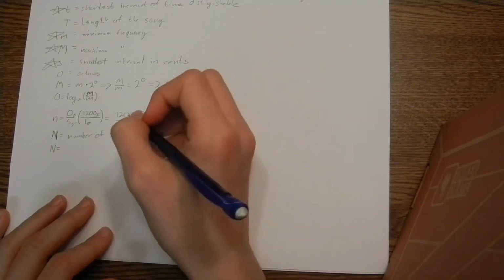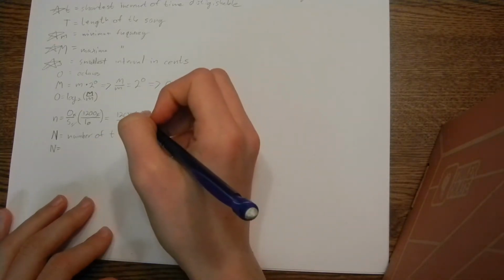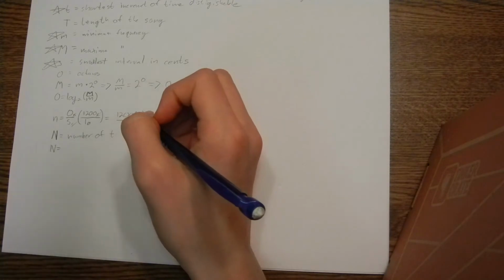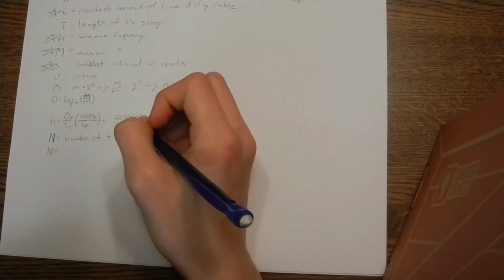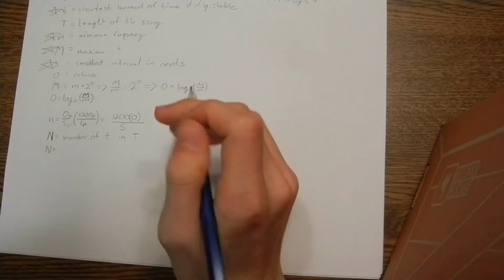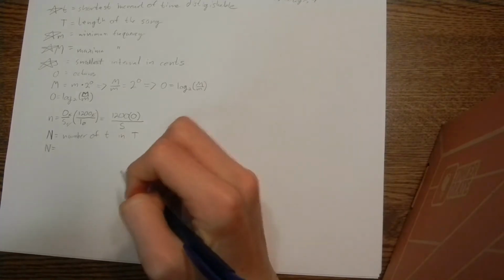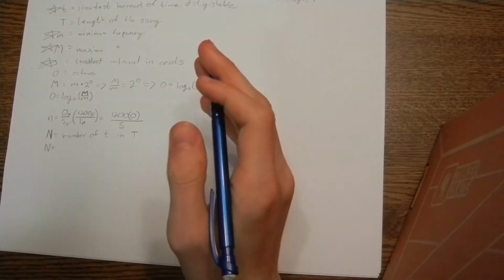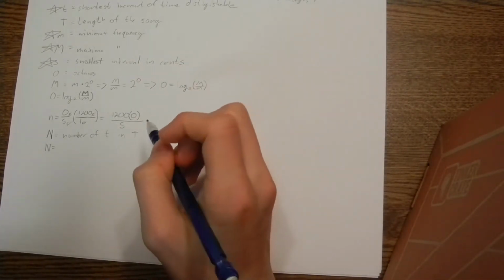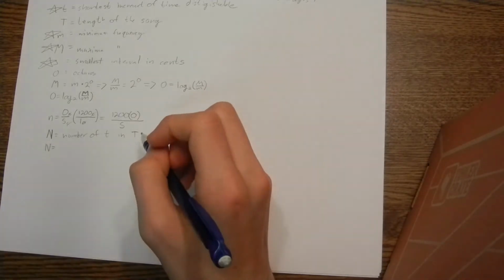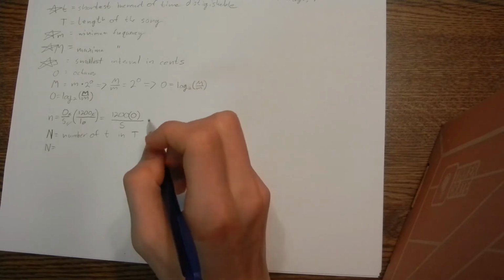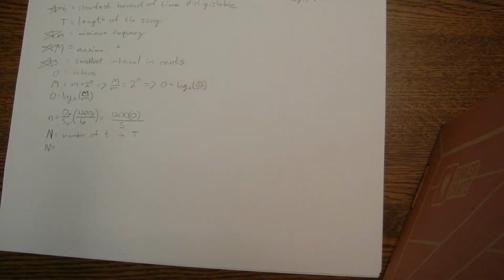Big T over little t is the number of... Oh jeez, I can't brain. Big T per little t is unitless, that's good, but little t per big T is unitless as well, because seconds cancels out, or whatever unit you're using cancels out. Oh jeez, this is complicated. Please pardon any of this mess that I'm doing.